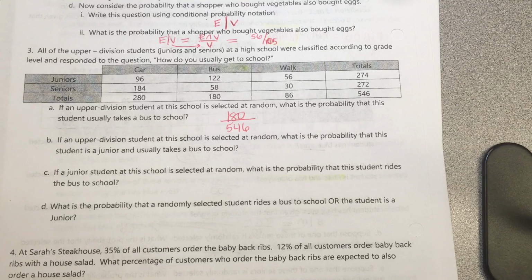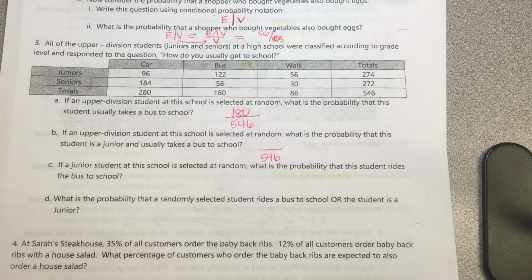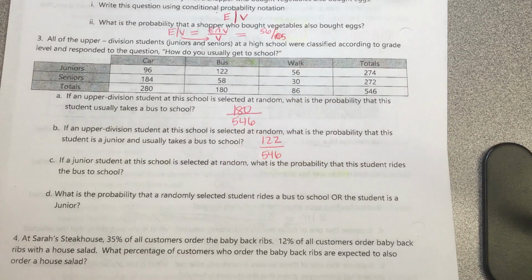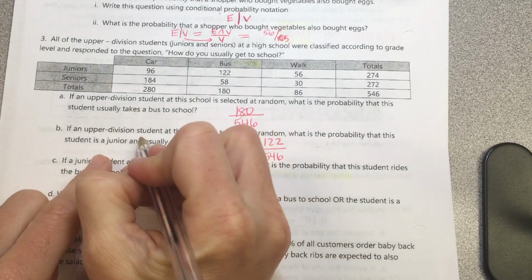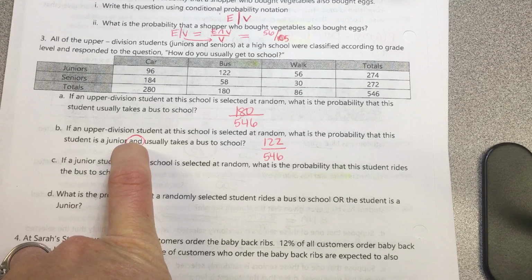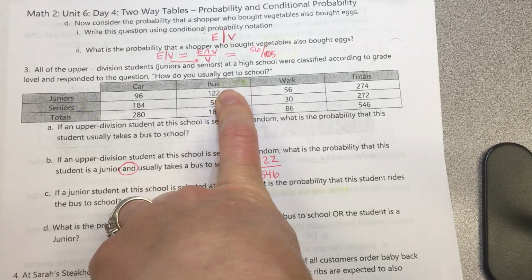If an upper division student in the school is randomly selected, what's the probability the student is a junior and usually takes the bus to school? So again, your total goes on the bottom because they didn't tell me that we already know what this student is, okay? But this time we're picking people who are what? Juniors and take the bus. Who's juniors and take the bus? 122. Okay. Let me point out something real quick. So this one had an and in it. And normally means we do what? Multiply. But not when there's a table. When there's a table, you just pick the numbers out.